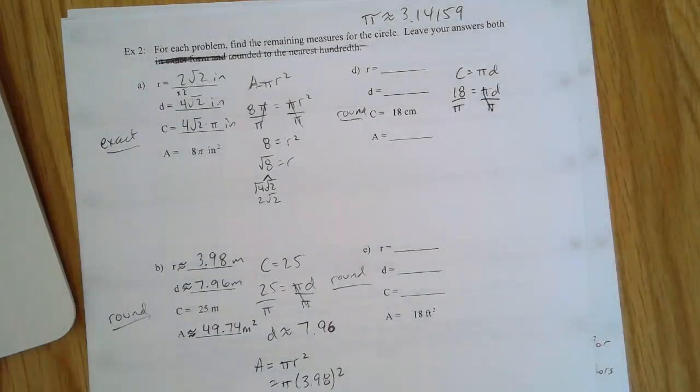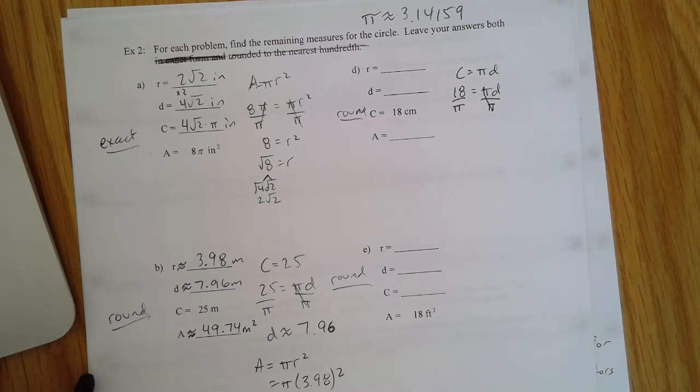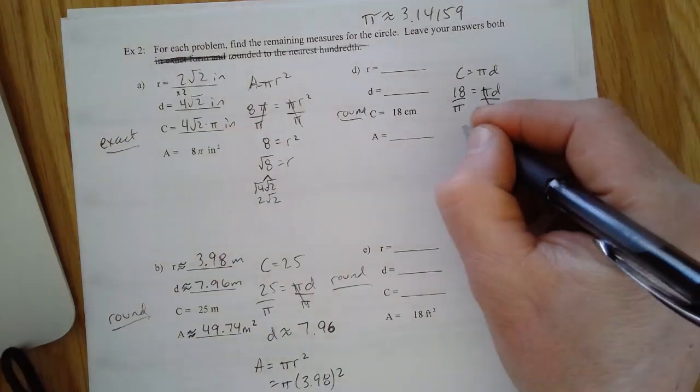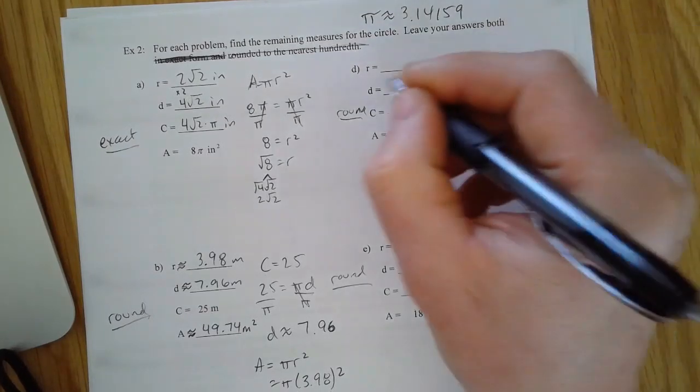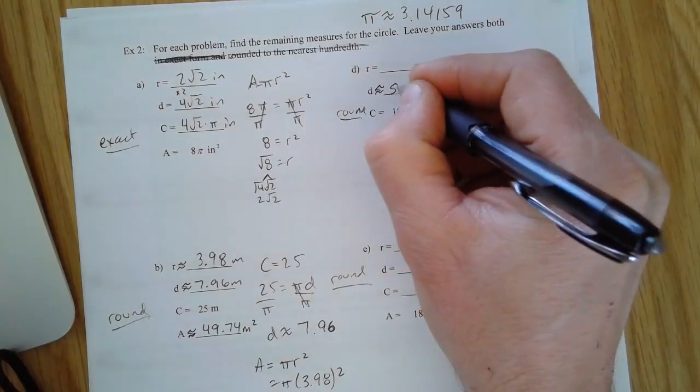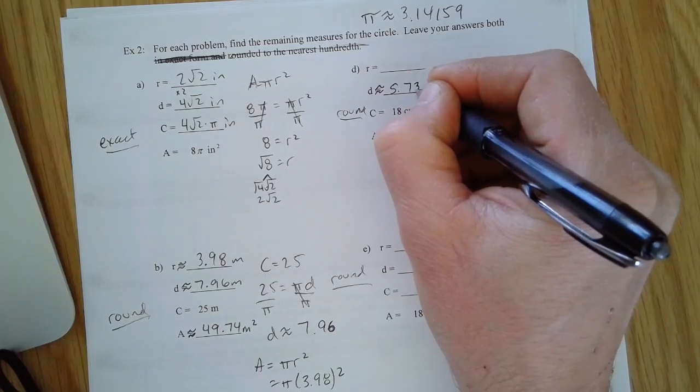So you grab your calculator and you do 18 divided by pi. If you're using your phone's calculator, you may have to turn it sideways so you can actually see the pi key. If you turn it sideways, you get a whole bunch more. And so this gives me that the diameter is approximately 5.73. We rounded it, so I'm going to change that equals to approximately so people know I rounded it off.